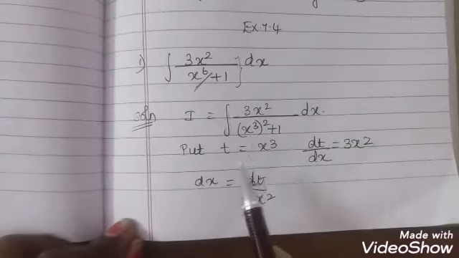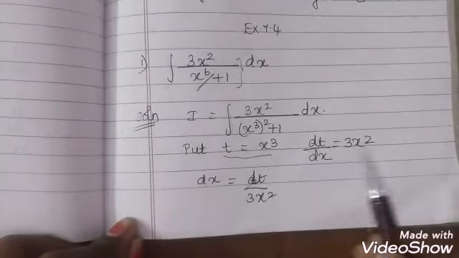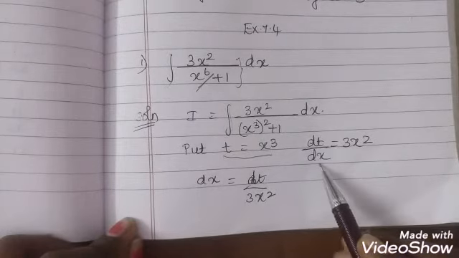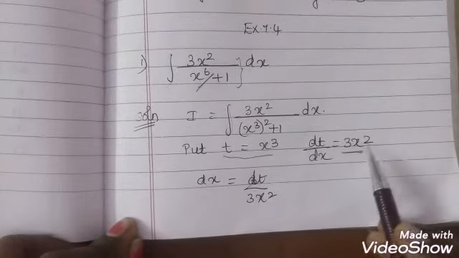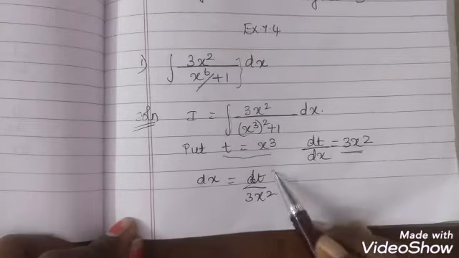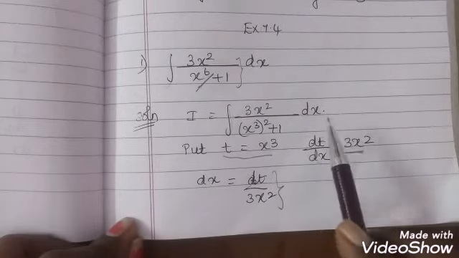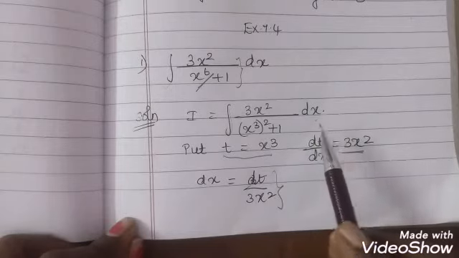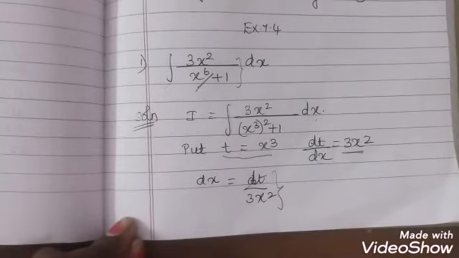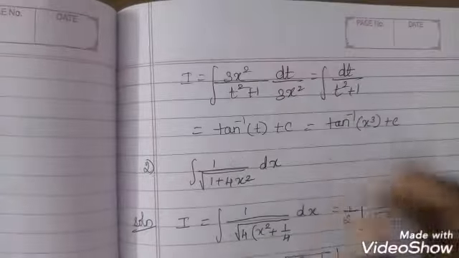So what is the substitution you put here? Put t equal to x cube. So what will I have? dt by dx is equal to 3x squared. So what is your dx equal to here? dx is equal to dt divided by 3x squared. So I'll just substitute it here and then we'll see how we have got it.